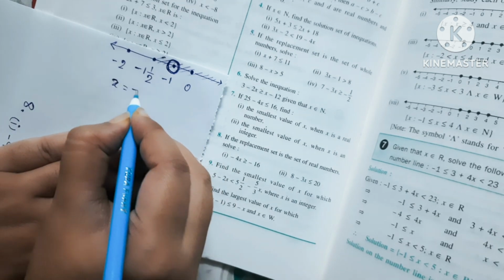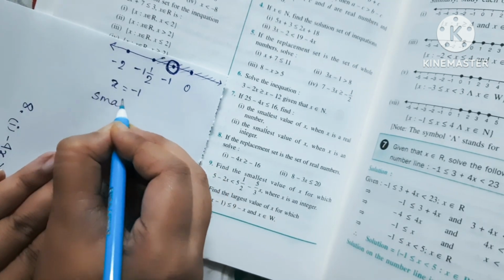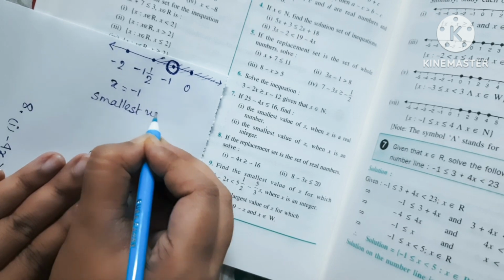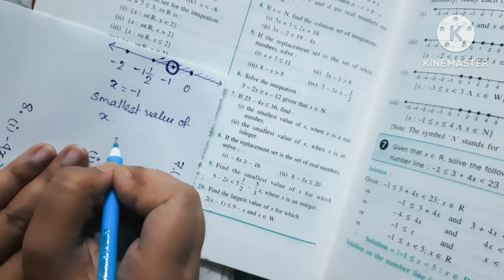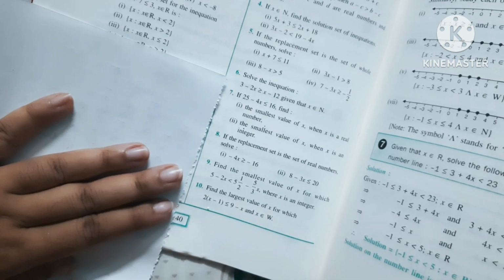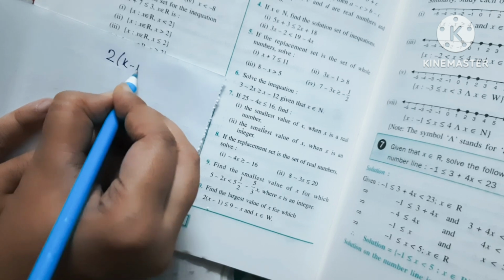So x equal to minus 1, that is the smallest value of x. Okay.